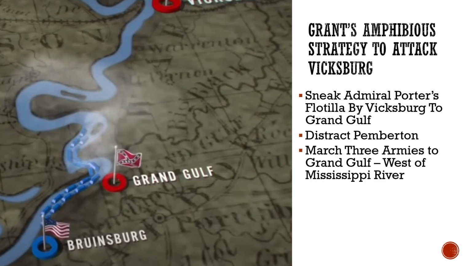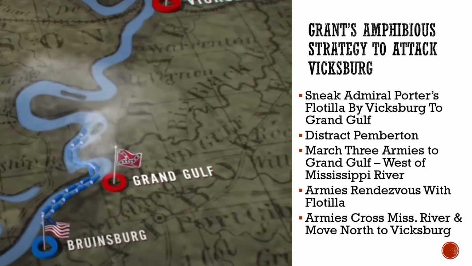Another part of this strategy was that Grant was going to attempt to either build roads or improve roads on the west part of the Mississippi River, and understand that much of this area is swampland and delta, so muddy, wet areas. After the armies were marched south, they would rendezvous with Porter's flotilla, and then the ships would be used to cross the Mississippi River, eventually moving north towards Vicksburg.